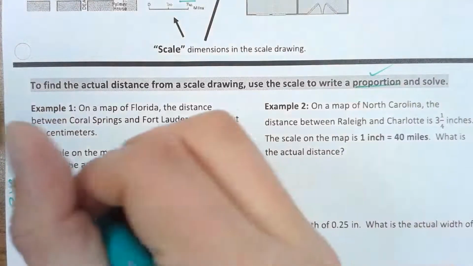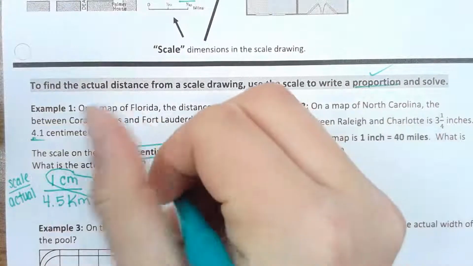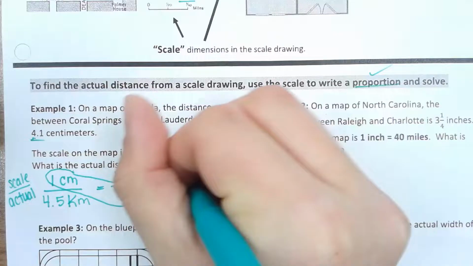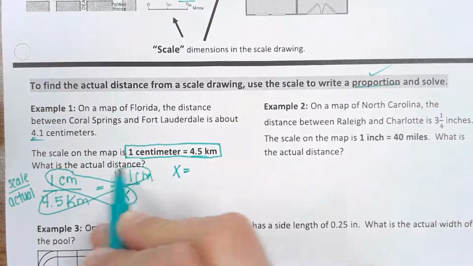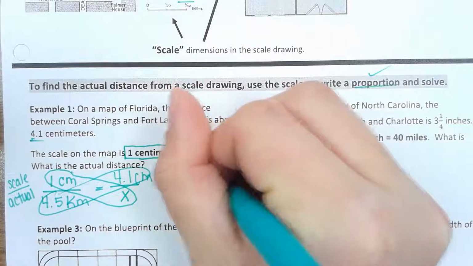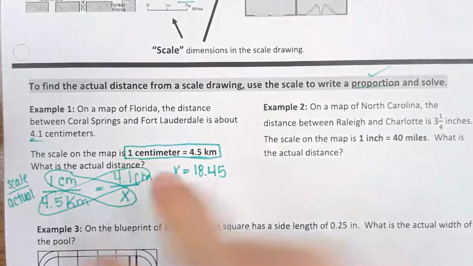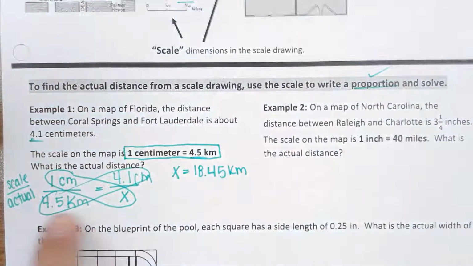So remember, to solve a proportion, all that you have to do is cross multiply. So 1 times x is just 1x, or in other words, just x. And then 4.5 times 4.1 gives us an answer of 18.45. So our answer here is just x equals 18.45 kilometers.